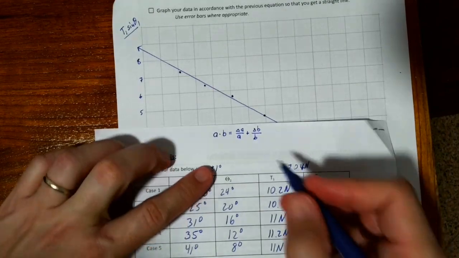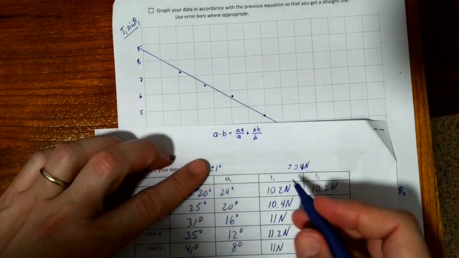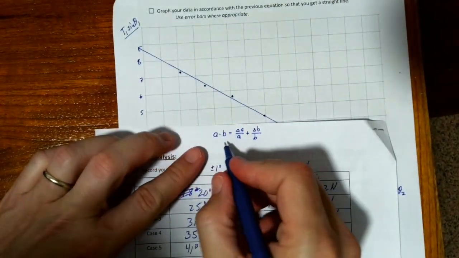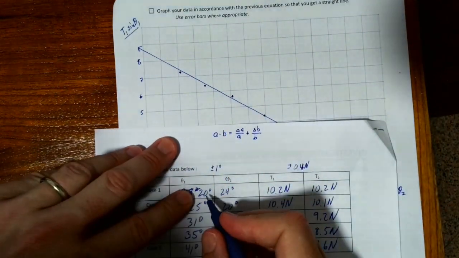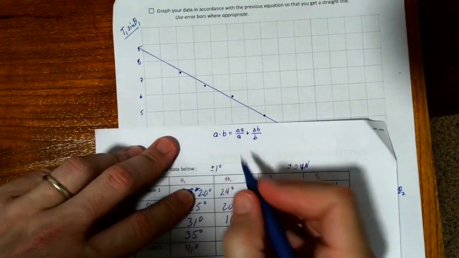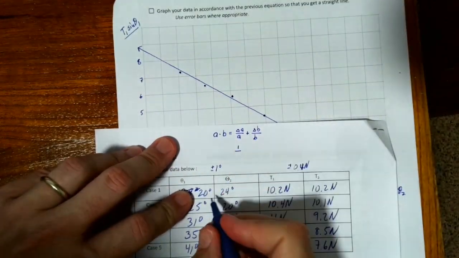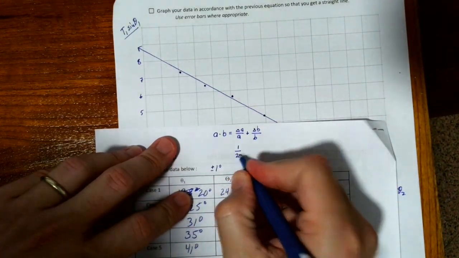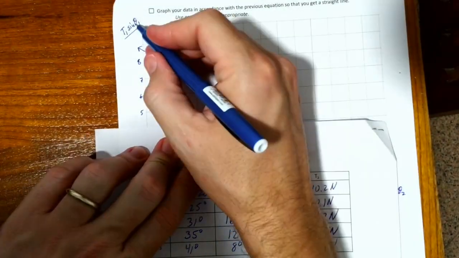We're going to say, okay, when we look at these data points, and I'll just do one of them, it shouldn't be too different for any of these points. If I look at the fractional uncertainty of the angle, we said it was plus or minus 1 degree. You might say 2 or 3, but 1 degree. So that would be an uncertainty of 1 divided by the value that we measured, which was 20. And then I'm going to add the fractional uncertainty in the force.